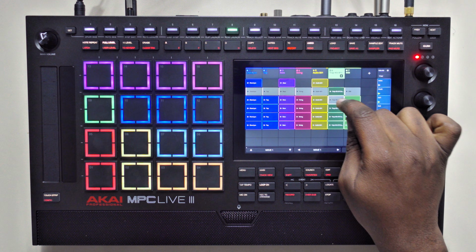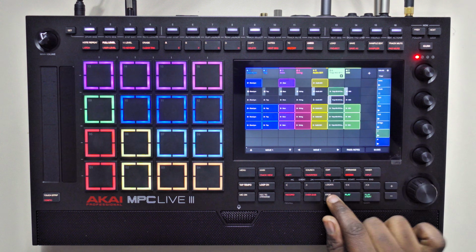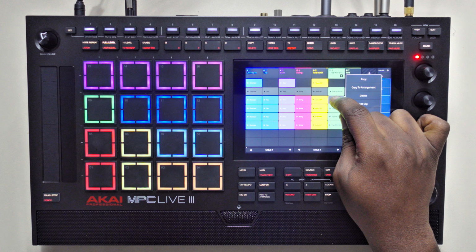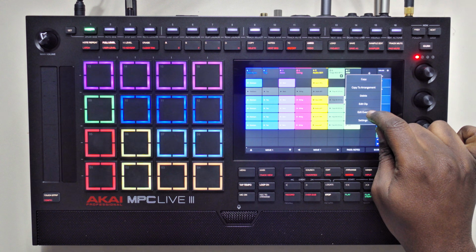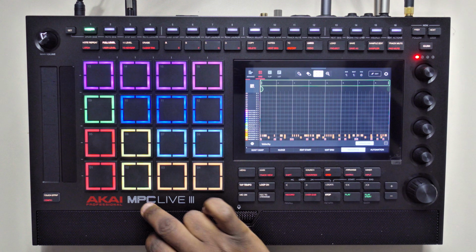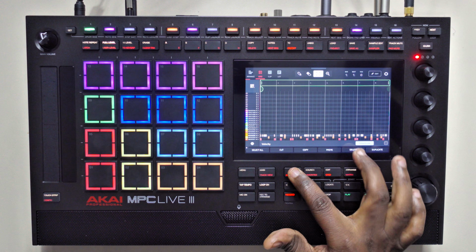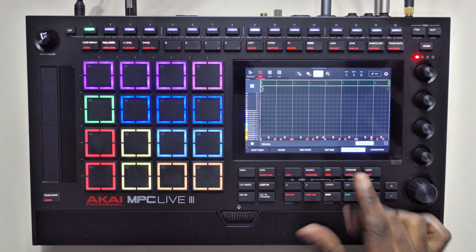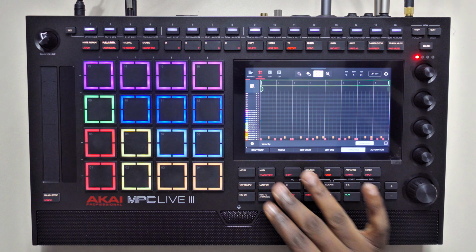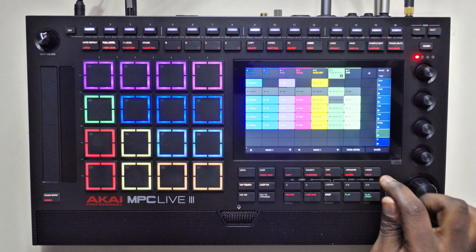With my verse 1, I don't like to have, so let's edit the event. I don't like to have the hi-hats in there. So we do that, hit the hi-hat, hold shift, delete, right? So the hi-hats is gone out of there. So let's go back to our matrix.